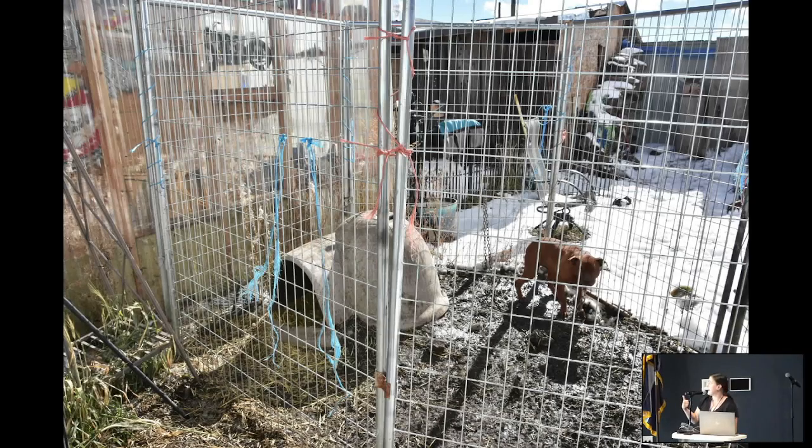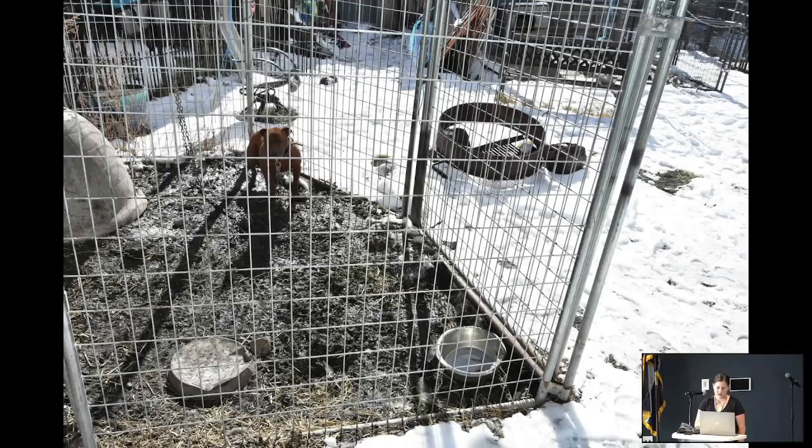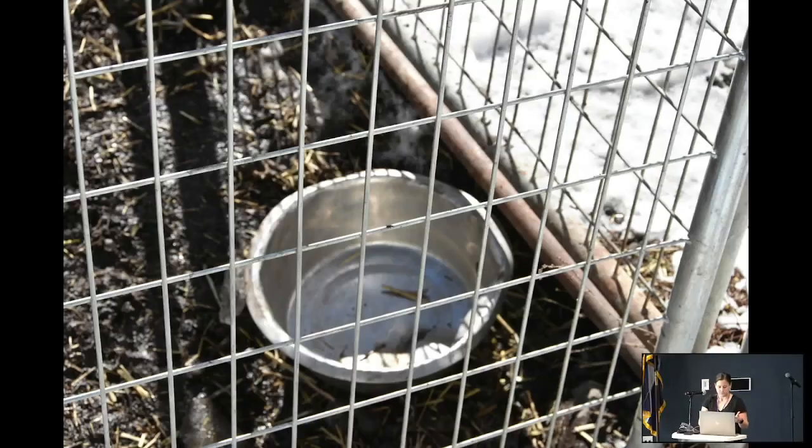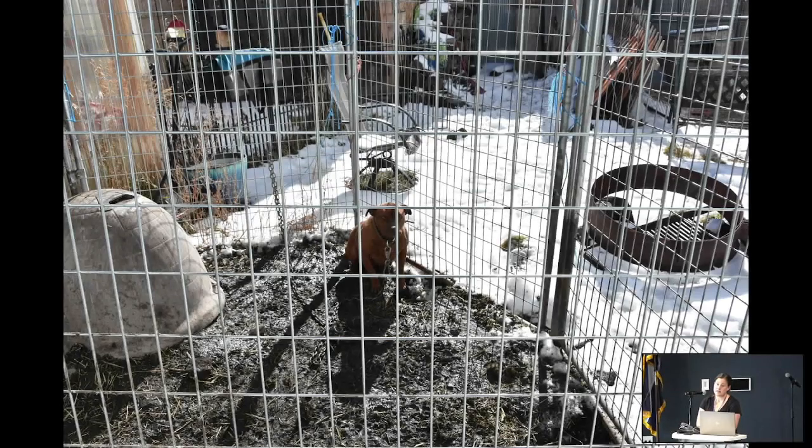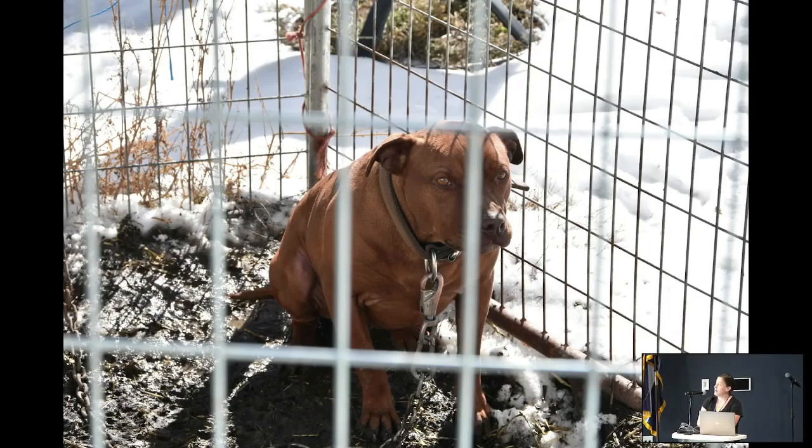We wanted to know if the dogs had access to water or food. And so they had water bowls. Most of the water bowls weren't filled or were frozen, or were tipped over or something like that. And I did not see any signs of food bowls in their little pens. And then I start to focus on the dog that's in that specific pen.